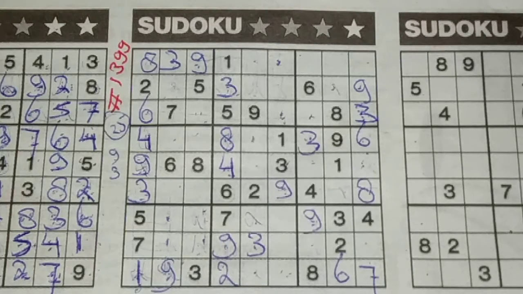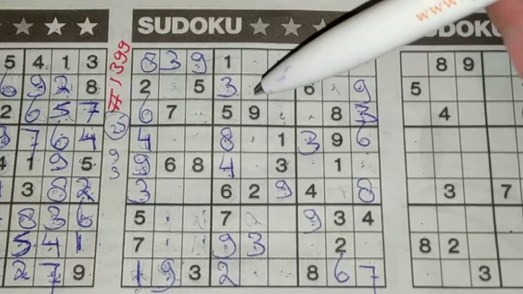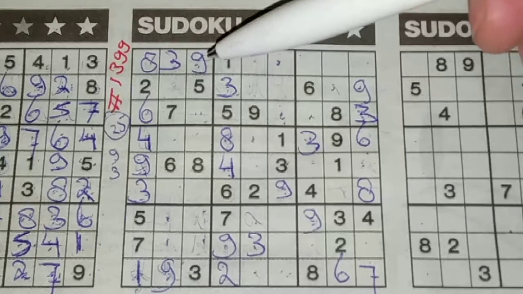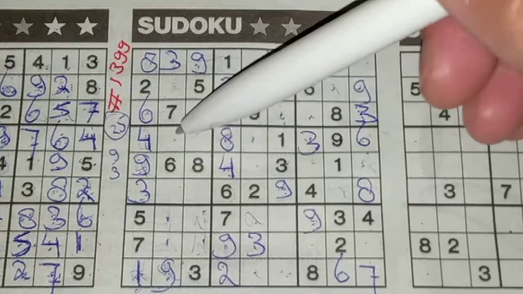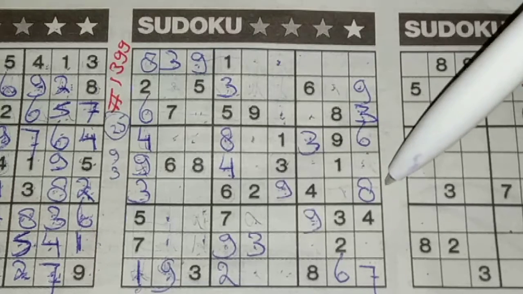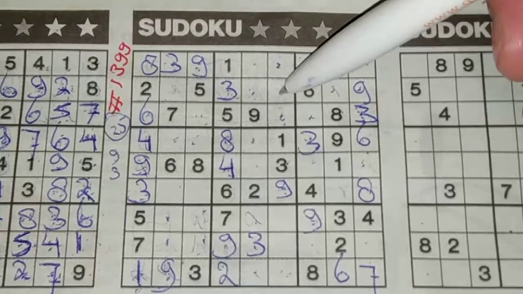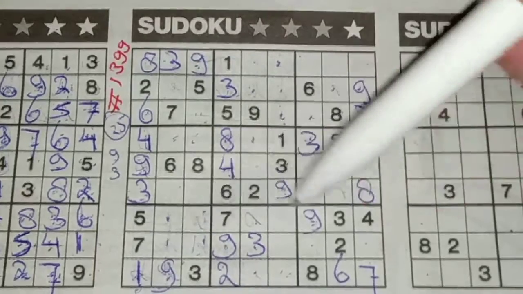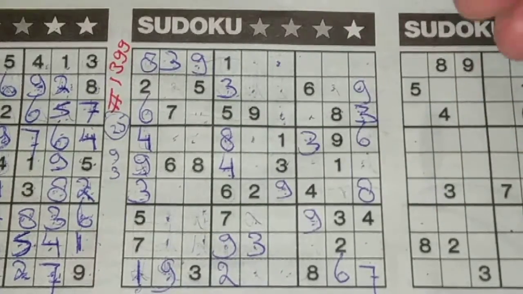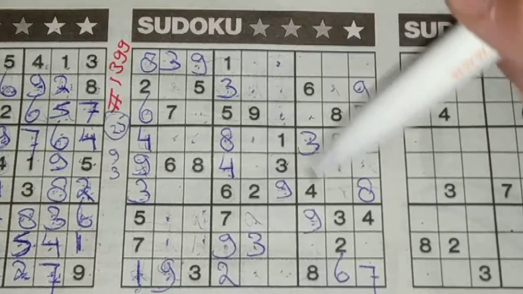How about the number the number. Yeah, the number. Yeah.